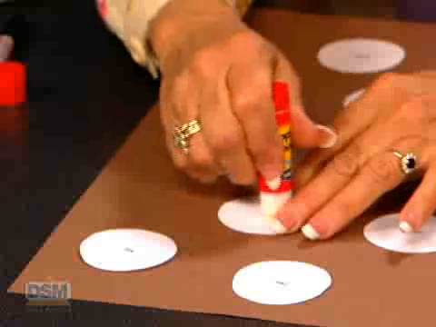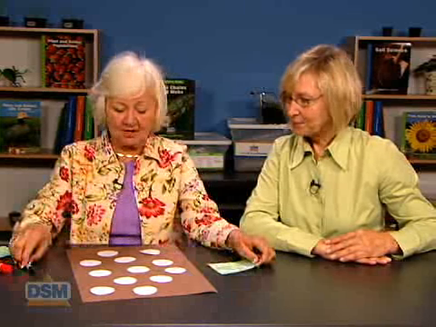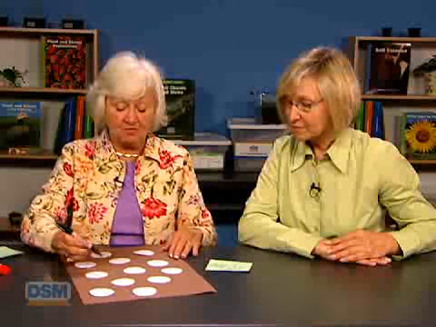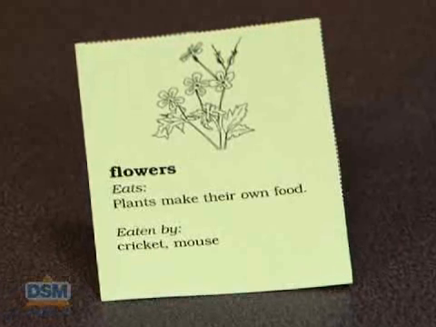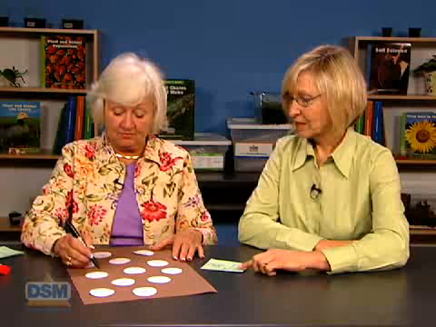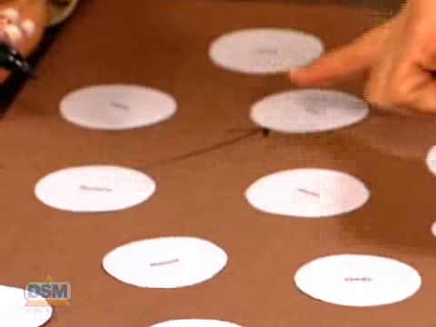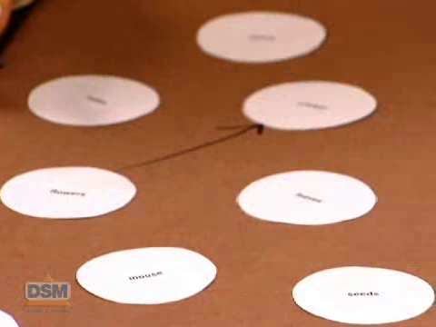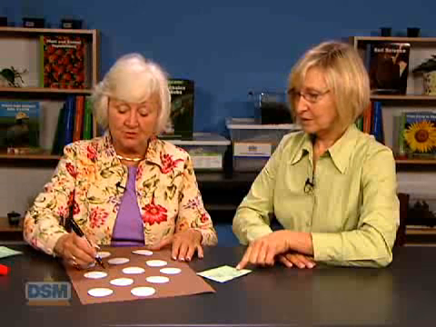Johanna, let's take a look and see if we can find a place using one of your cards where we're going to draw the arrows. Okay, this card says flowers, and it's eaten by a cricket or a mouse. So we start out with flowers, and the energy goes to the cricket. All right, so flowers to cricket. Good. And I like the way your arrow shows the food going into the cricket. And then the flowers' energy is also going into the mouse.